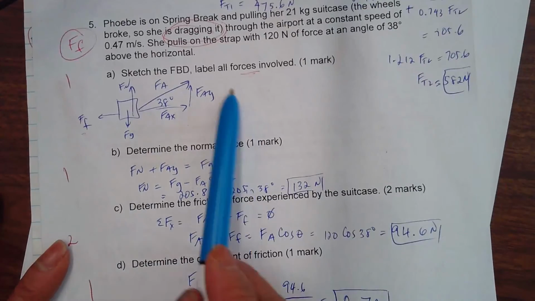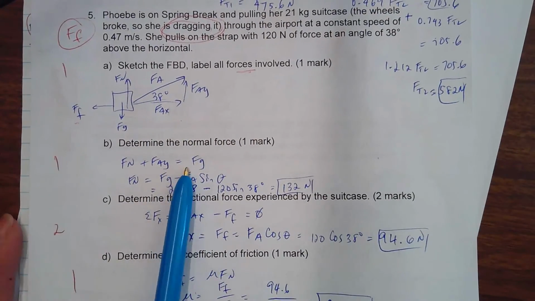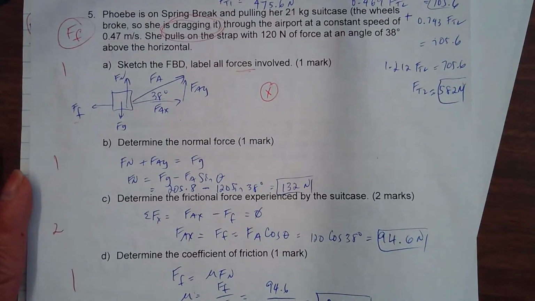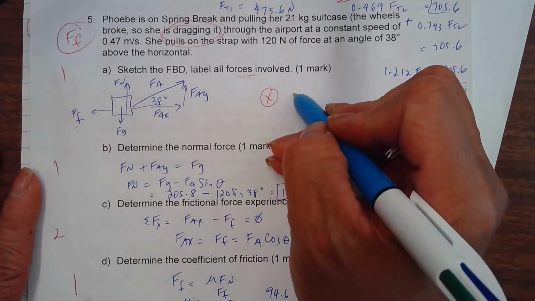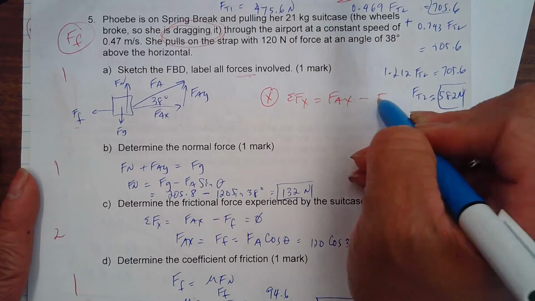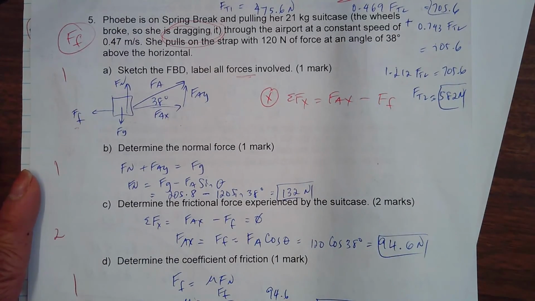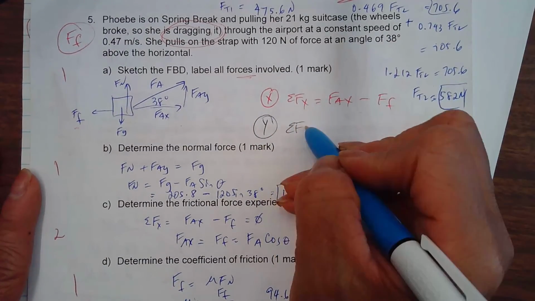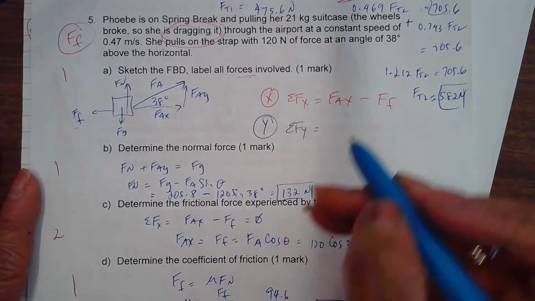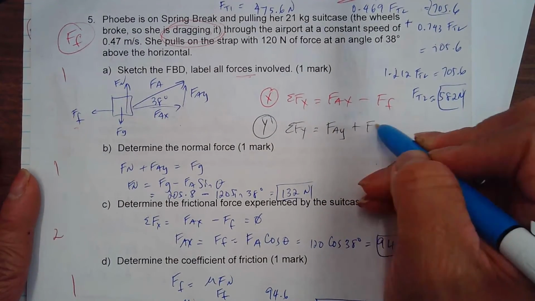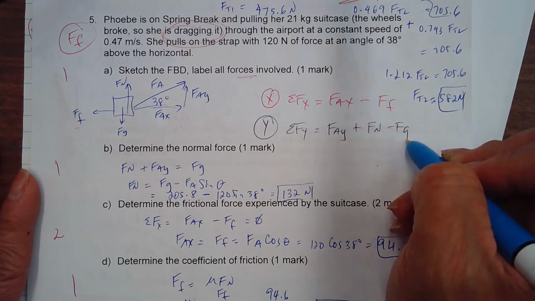Determine the normal force. Okay, again, I didn't write my X force right here. What are the forces on the X? Net force on the X is FAX minus FF. And the net force on the Y? Net force on the Y is FAY plus Fn minus Fg. Why would I say that's 0, by the way?